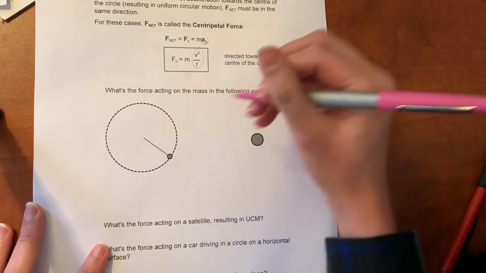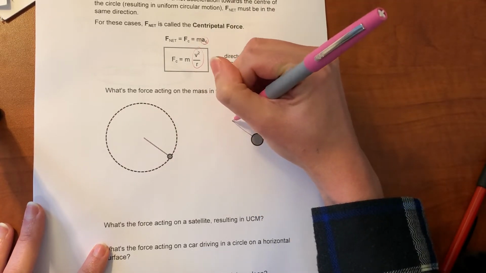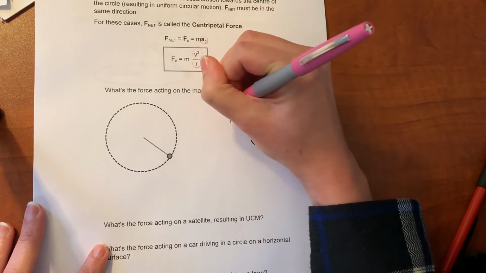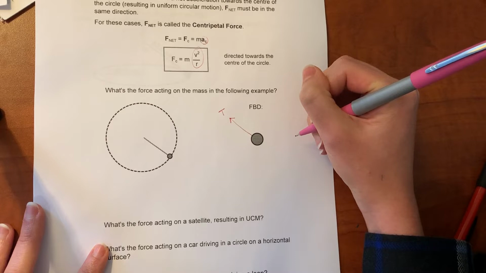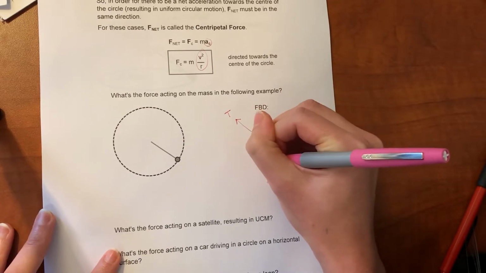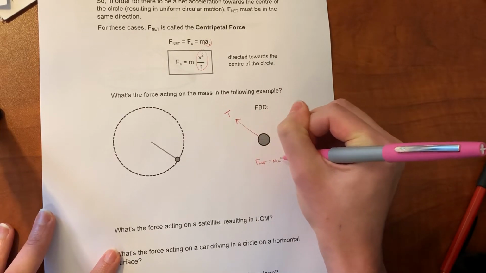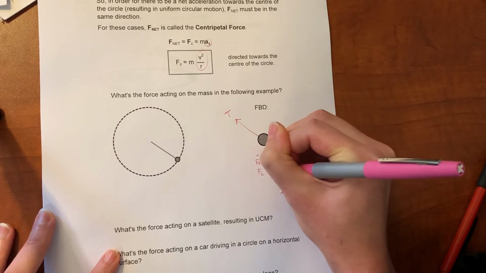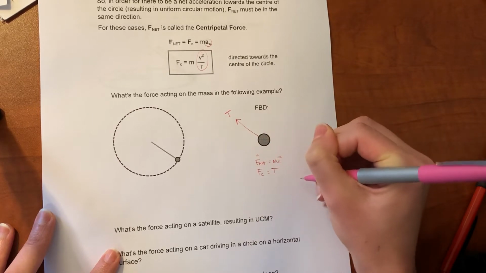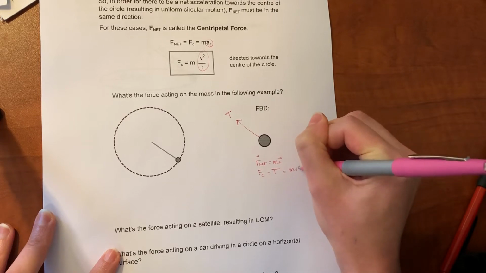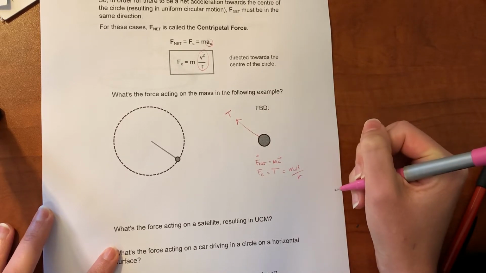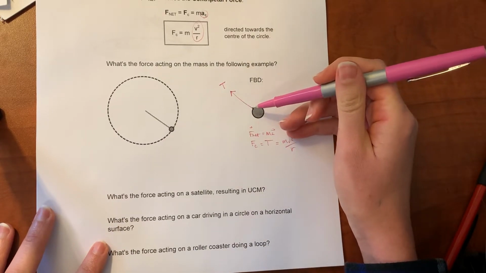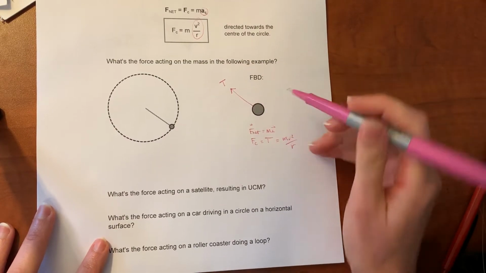At this instant here, we'll assume this is a horizontal circle, by the way, the only force acting on the ball is tension, which means if F net equals ma, then Fc equals the tension, which is just equal to mv squared over r. So there's always some actual force which is causing the centripetal acceleration.